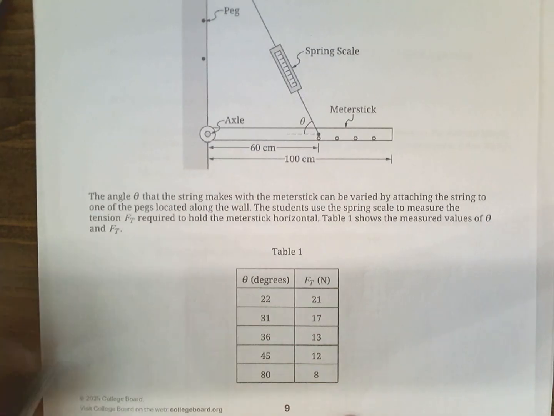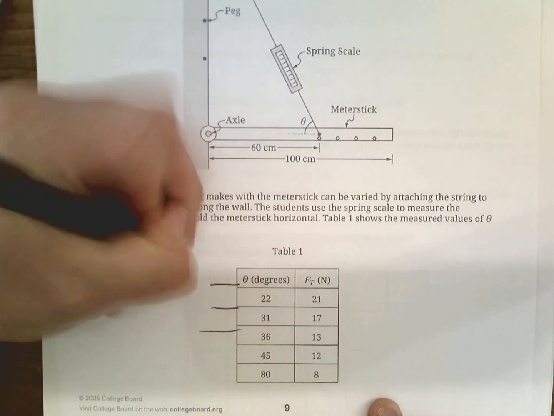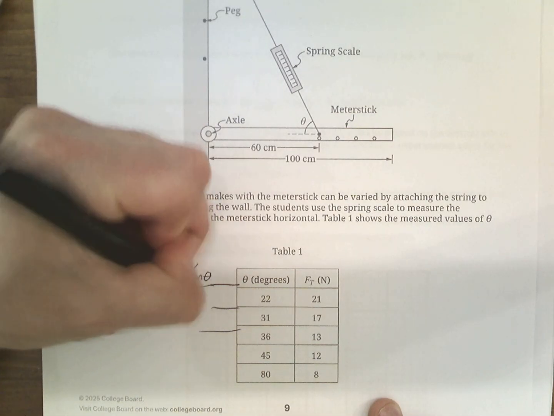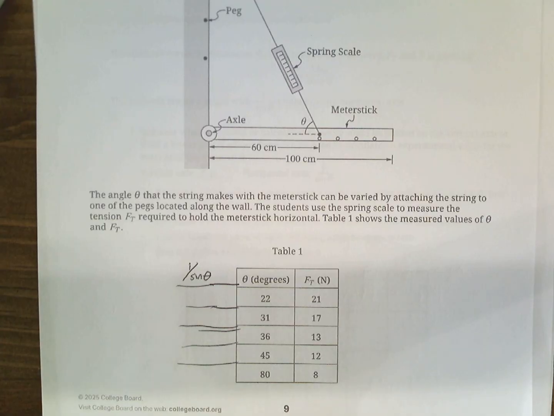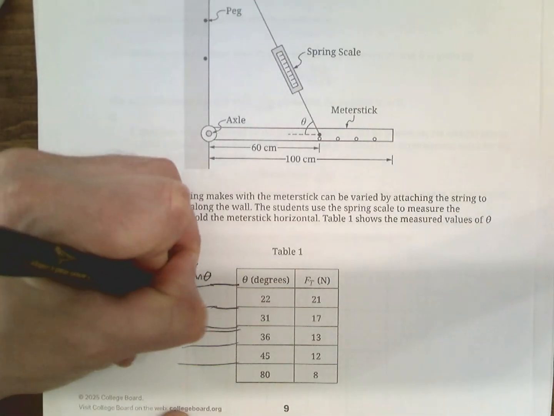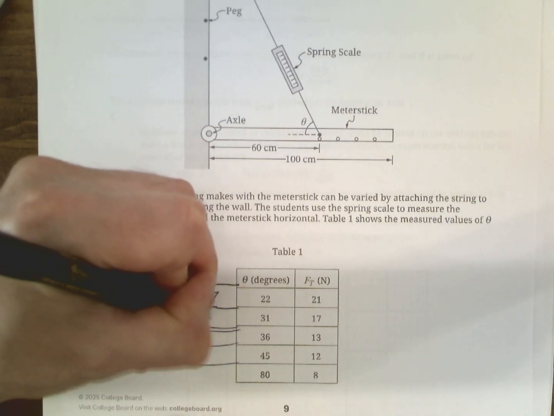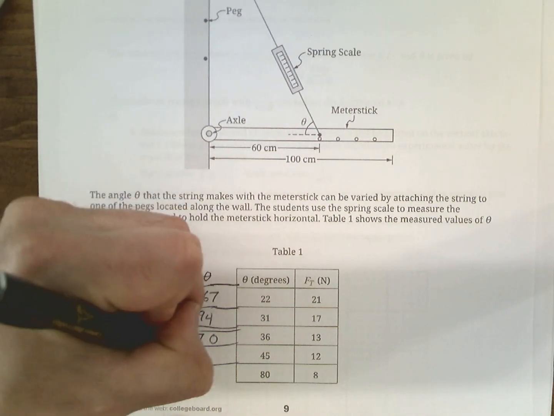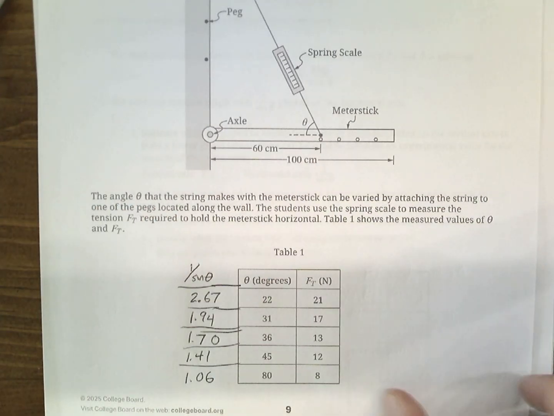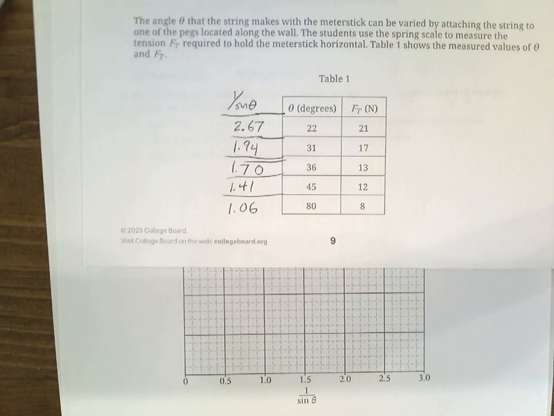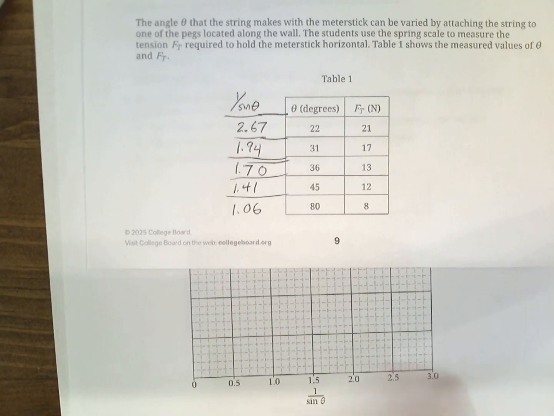So they want us to do 1 over sine theta. We'll probably need to calculate what that value is. So this will be 1 over sine theta for each of our 5 data points here. If we put those values into our calculator, we get 2.67, 1.94, 1.70, 1.41, and 1.06, which seems to match well with the values they already have on their scale. They kind of took a lot of the fun out of doing this problem. Like, you don't even have to do the scale yourself, but maybe that's a good thing. Probably in your perspective, it's a good thing. So these values definitely fit in the scale.